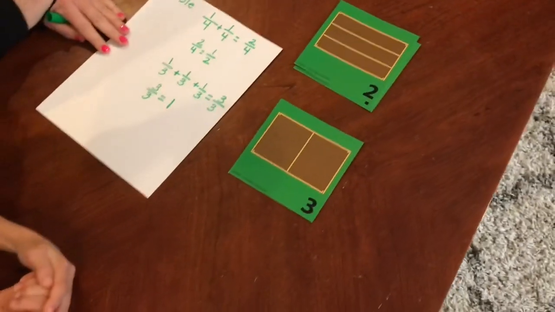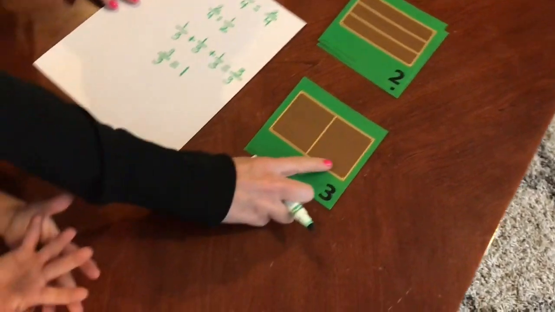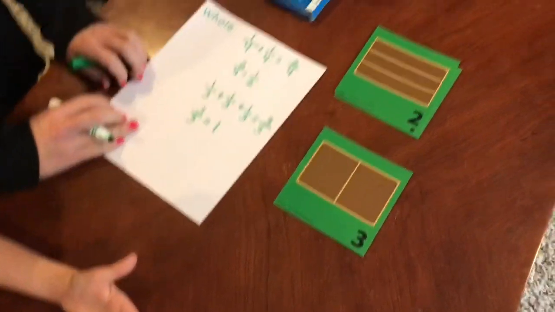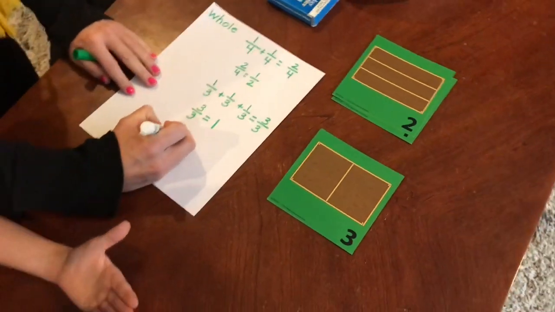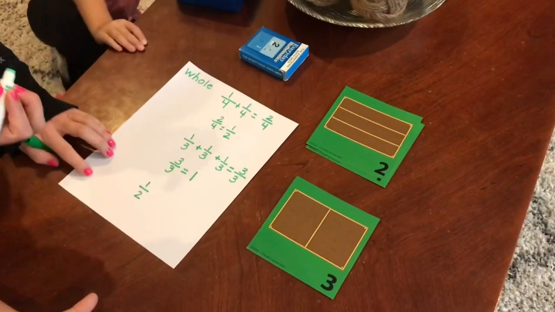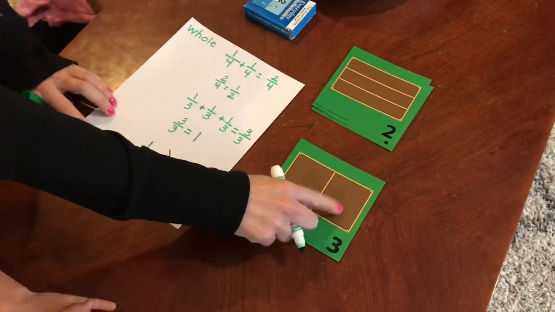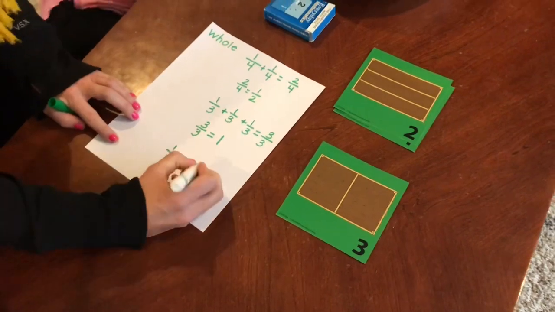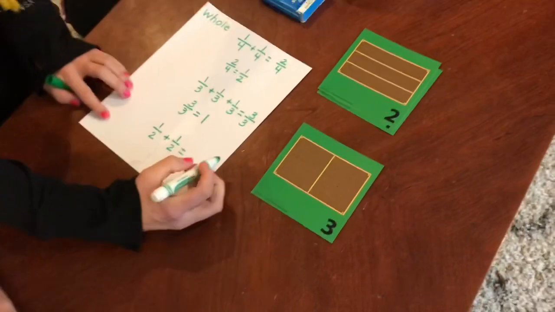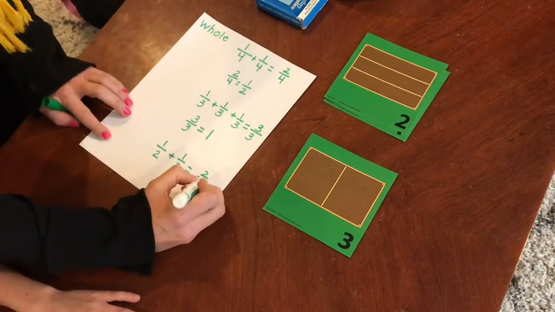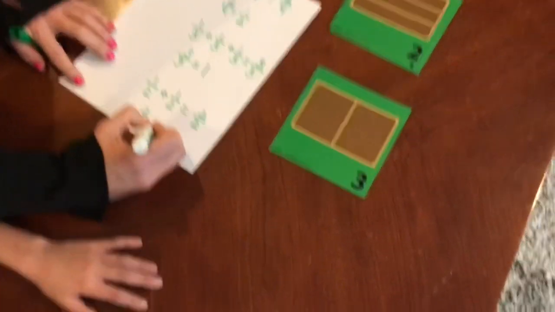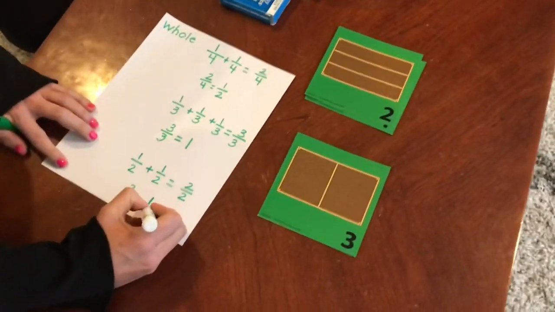Oh wait, we have another whole garden here. Ian, how many pieces are in this garden? 2. What changed, the numerator or the denominator? The denominator changed again. If I have 2 pieces in the garden, then that's called 1/2. If I have one person plant on one side and another plant on the other side, what's 1 plus 1? 2. If I have 2 halves, if the numerator and the denominator are the same, that is equal to 1 whole.